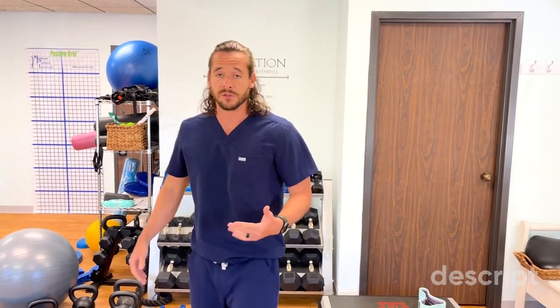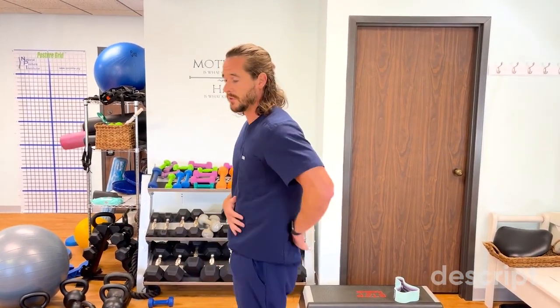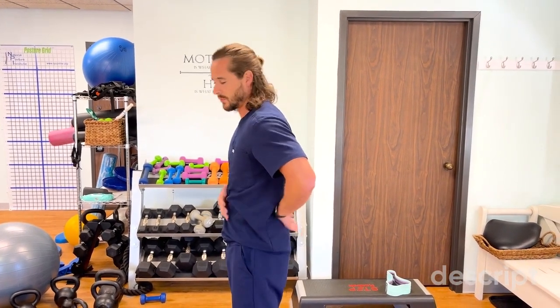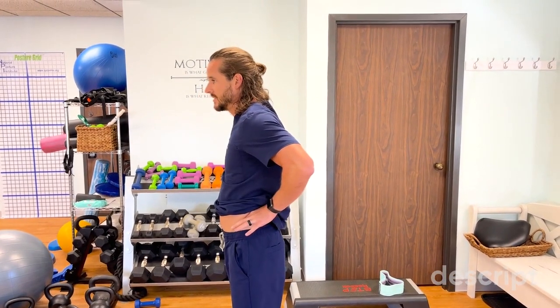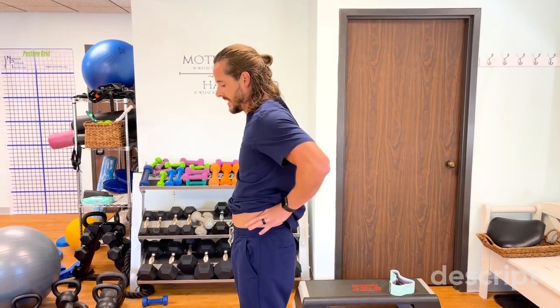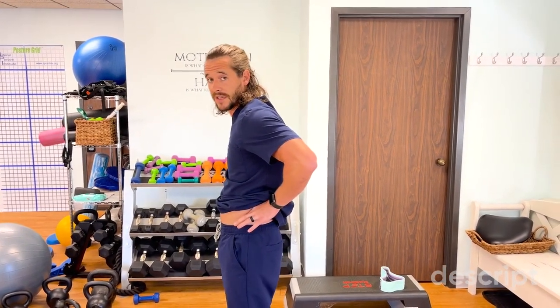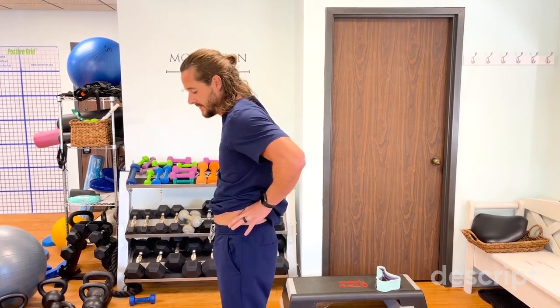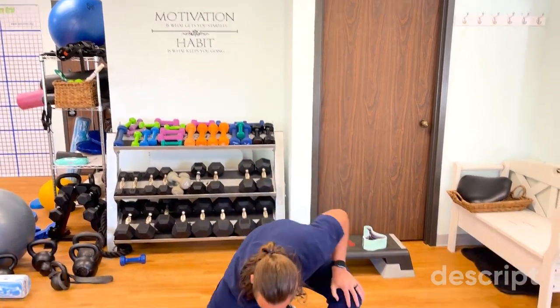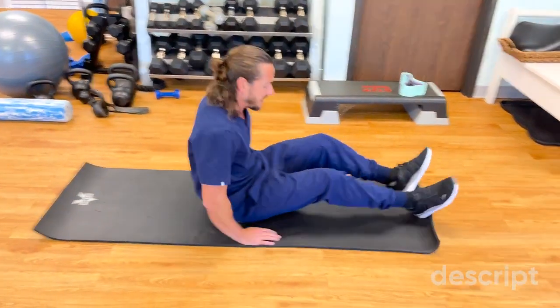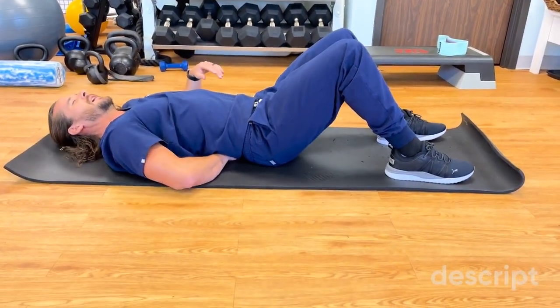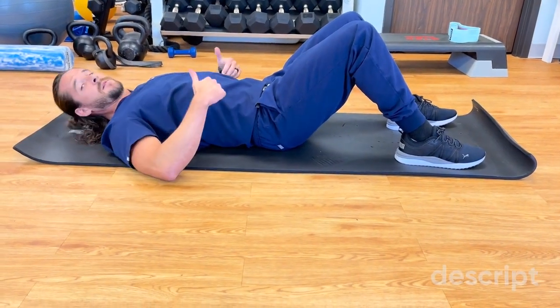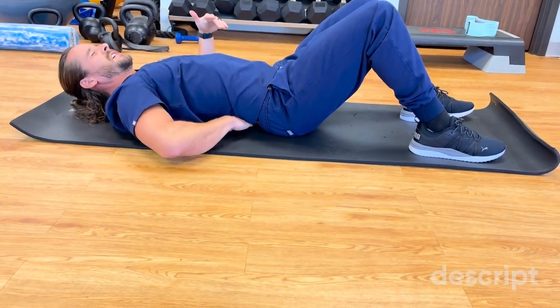So to resolve this problem, the first thing you want to do is train the abs and the glutes to work together to straighten out that pelvis. A great way to do that is simply start by standing there and seeing if you could perform this. If this movement's difficult for you, come to the ground and place your hand underneath that low back, okay? If you come onto the ground and your low back wants to come off, this is pretty indicative that you have that anterior pelvic tilt.